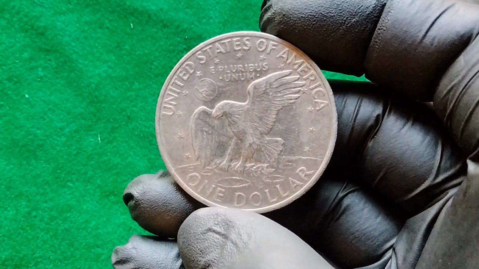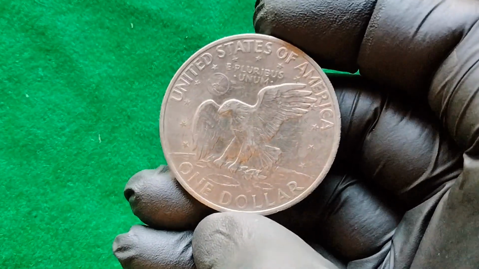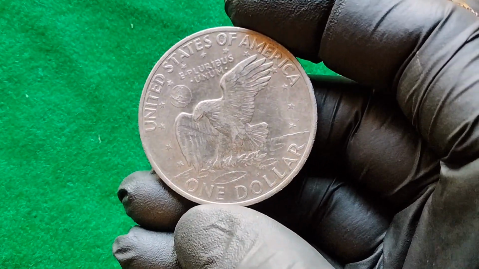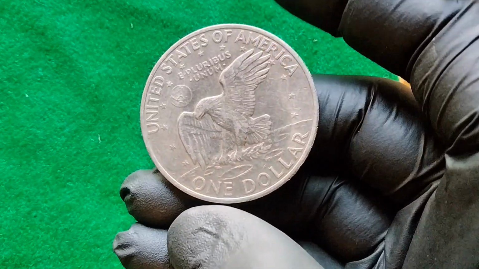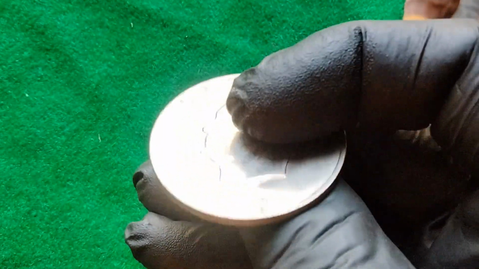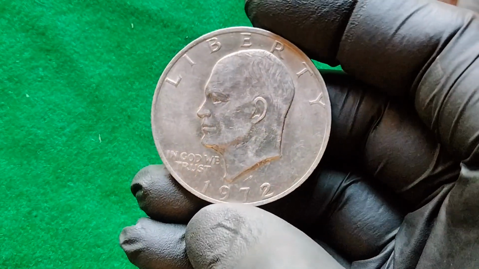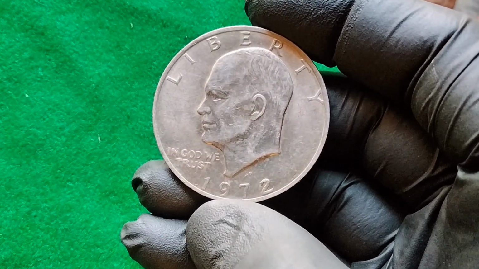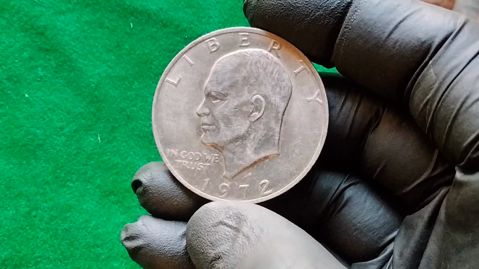The 1972 D Eisenhower dollar was minted in large numbers. The Denver Mint produced approximately 92 million coins, making it one of the more common coins in the Eisenhower dollar series. These coins were intended for circulation and were used in banks, casinos, and vending machines during the 1970s.